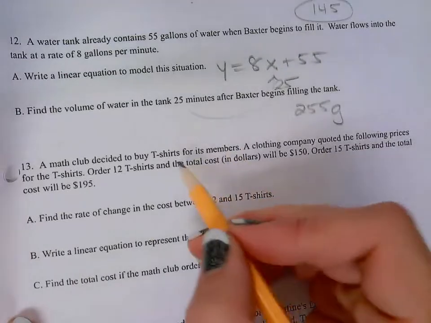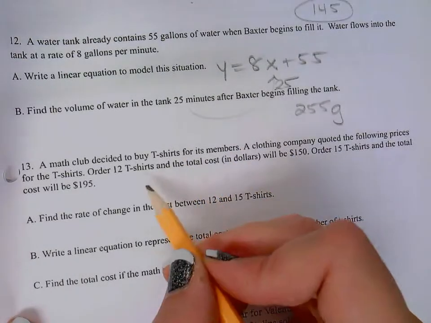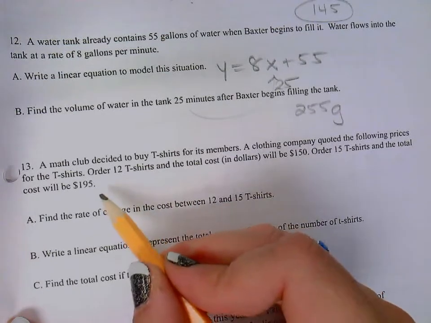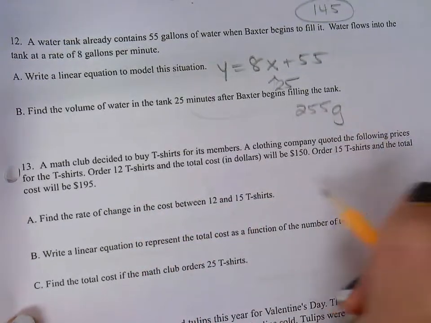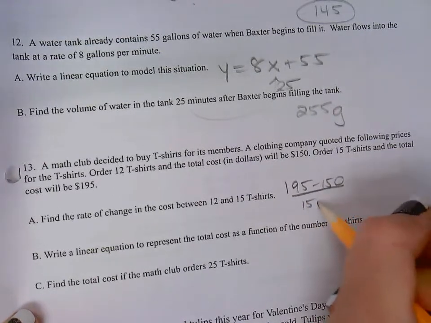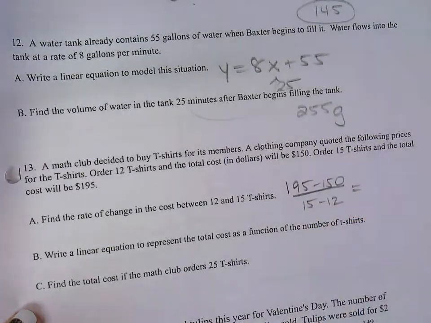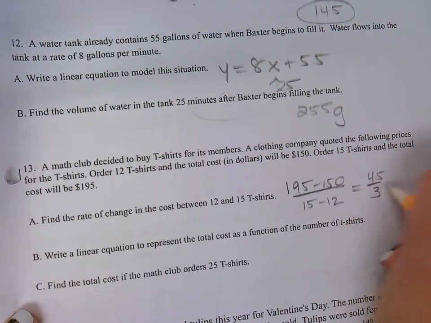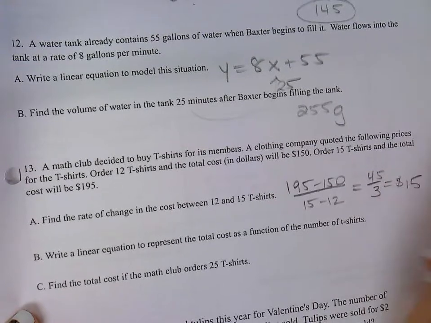Buying t-shirts, 12 shirts, it costs $150. 15 shirts, it costs $195. Find the rate of change. So y2 minus y1 over x2 minus x1 gives me 45 divided by 3, or $15 per shirt is my rate.